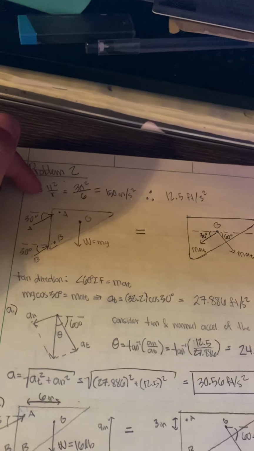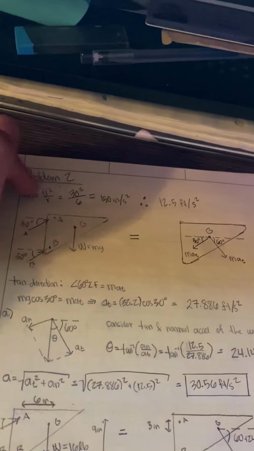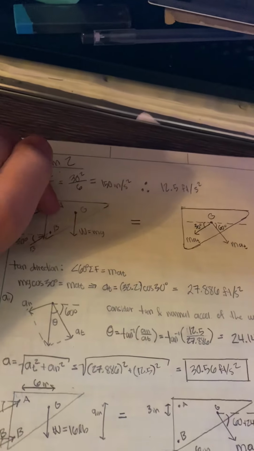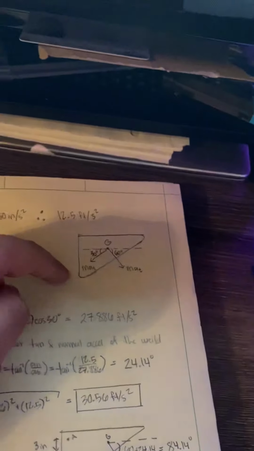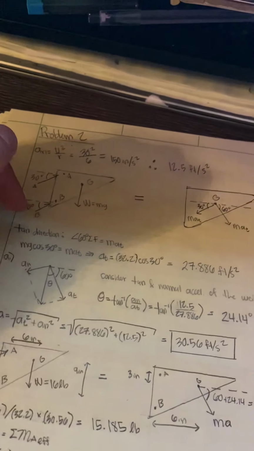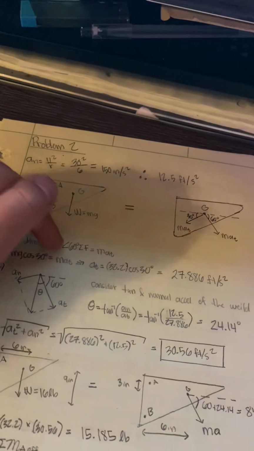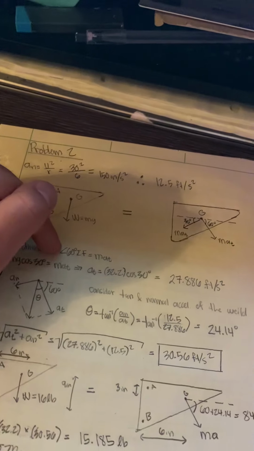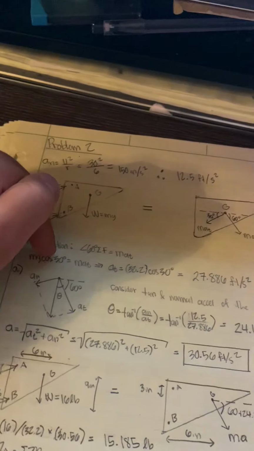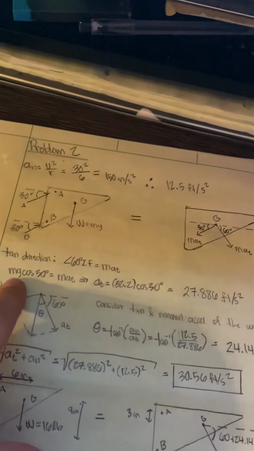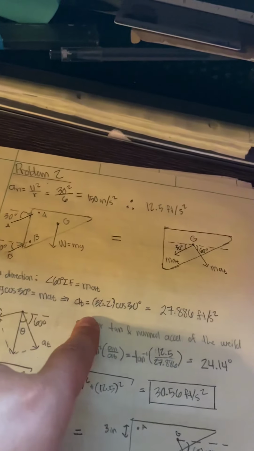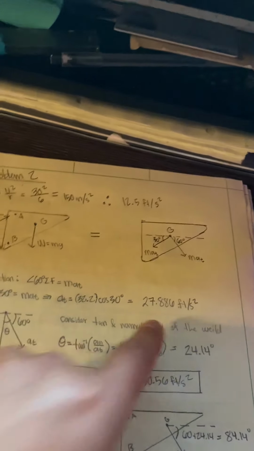We use velocity squared over 3 to help us find the normal acceleration. Again, we do a free body diagram, and it's equal to this right here, mass times acceleration. For the tangential direction, we take the sum of forces in the 60 degrees direction. This is what we get right here, and our tangential acceleration will be equal to this.